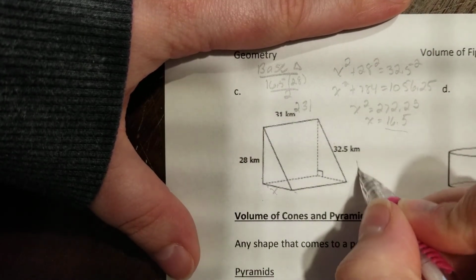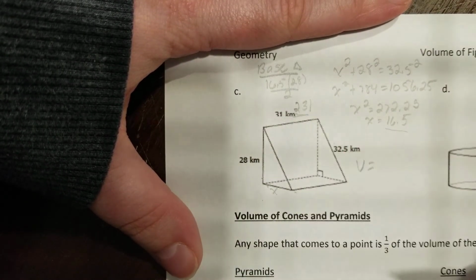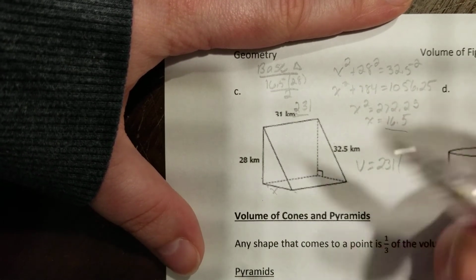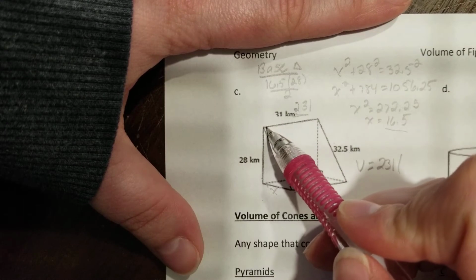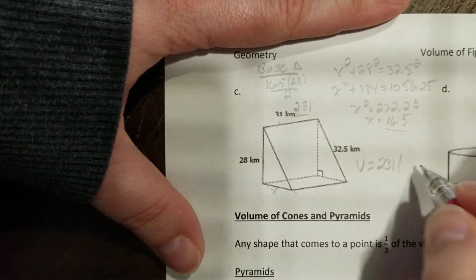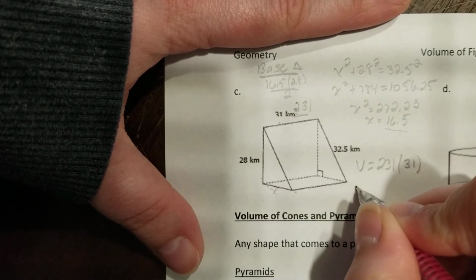Now, to find our volume, we take the area of our base, 231, times the height, which in this case is the width. We're talking about this length right here, and that should be a 31. So we're going to multiply this by 31.